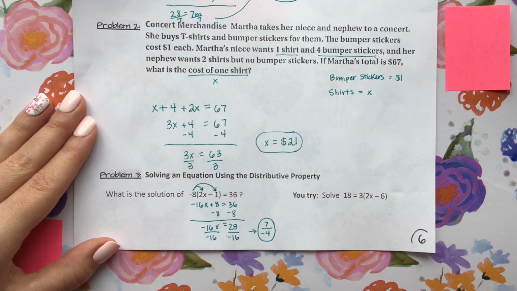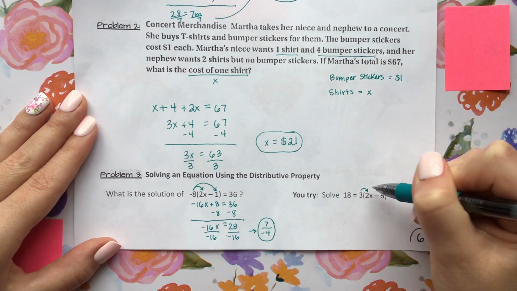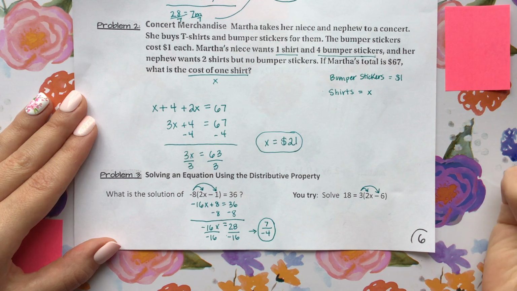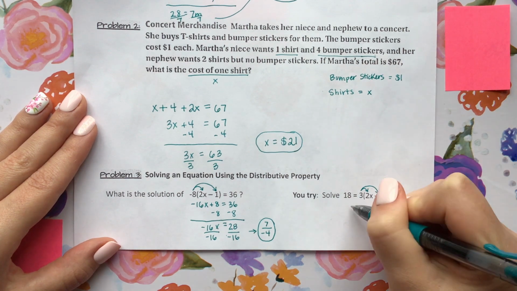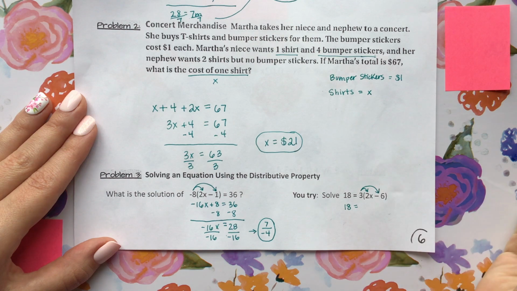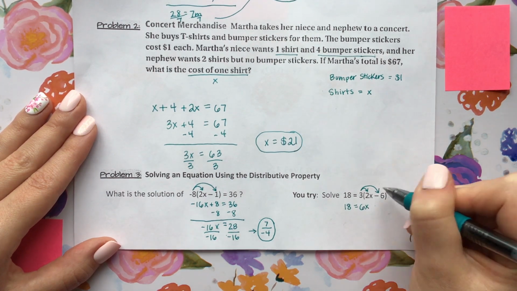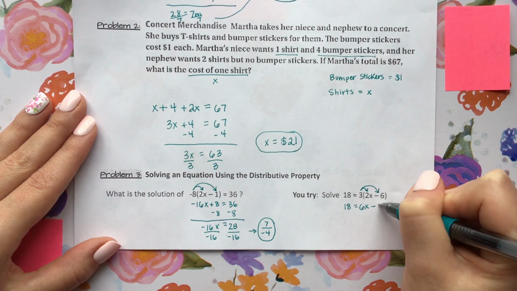All right, for the next one it says 18 is equal to 3 times the quantity of 2x minus 6. First things first, get rid of these parentheses. So multiply by 3 to both of those terms. So I have 18 is equal to 3 times 2x is going to get me 6x. 3 times -6 is going to be minus 18.